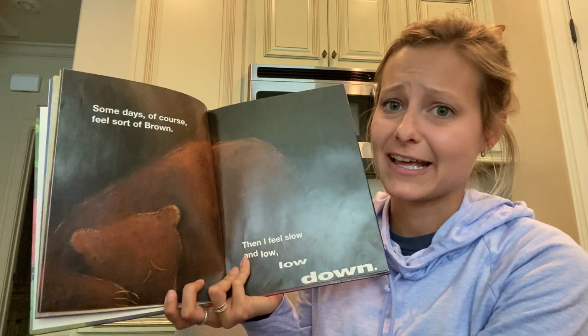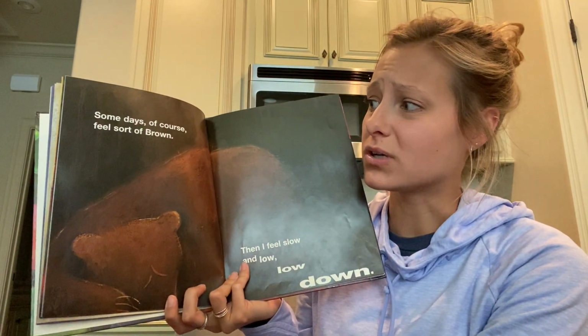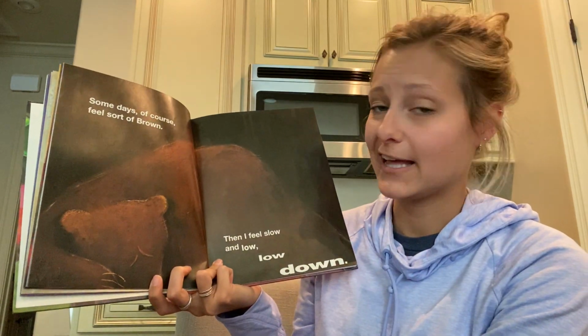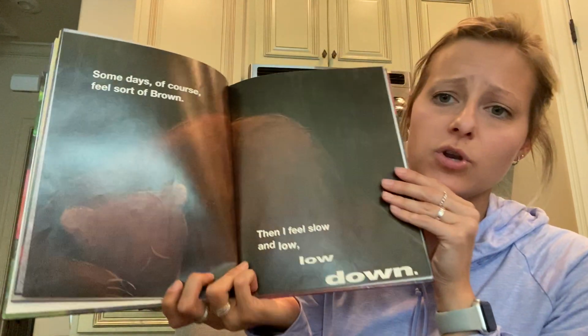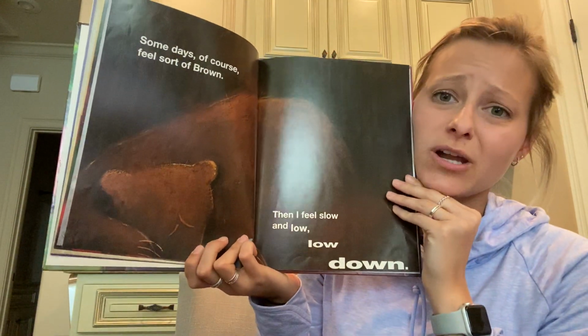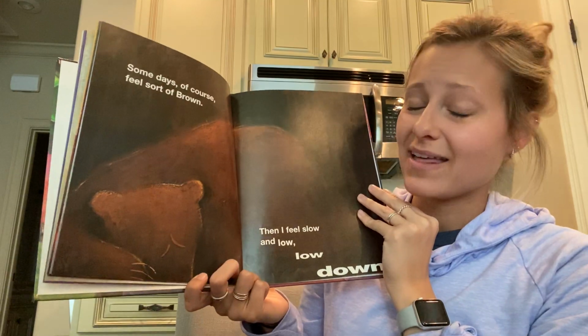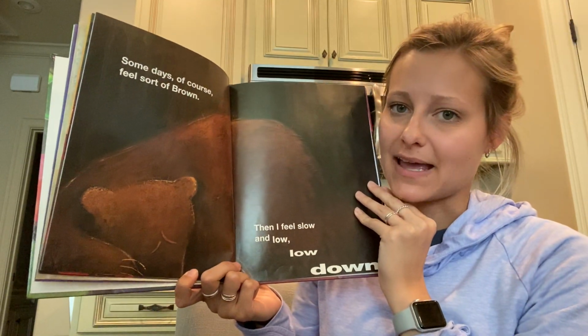Uh-oh, this one looks sad. Some days, of course, are sort of brown. Then I feel slow and low down. What do you think about this bear? We automatically get a dark color, so that's not very happy. So if it's opposite of happy, that would be sad.